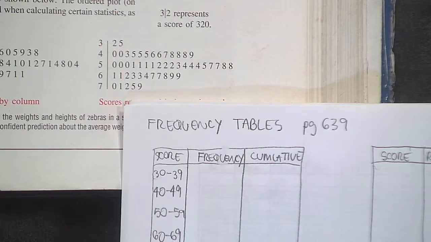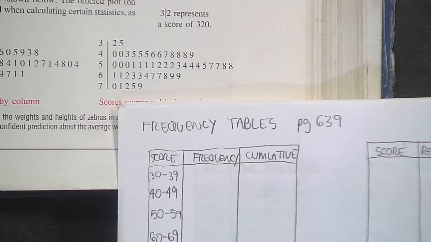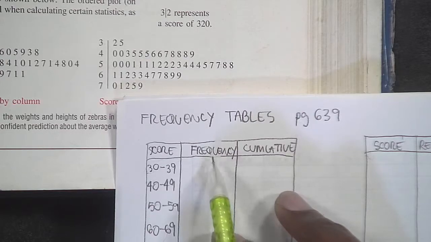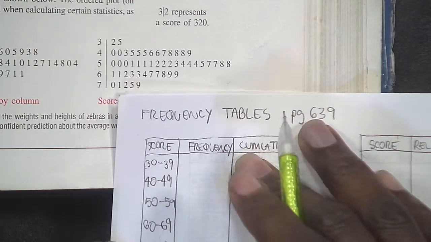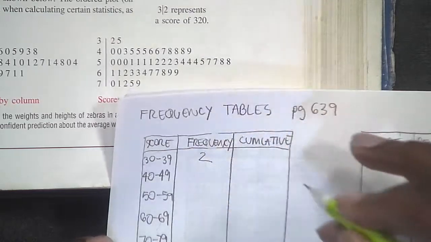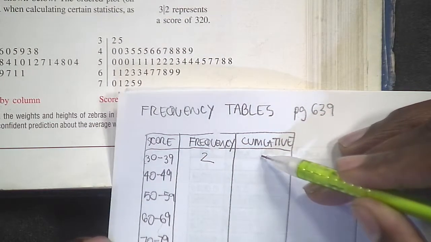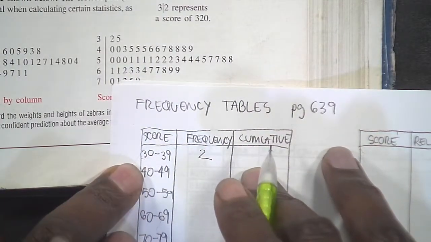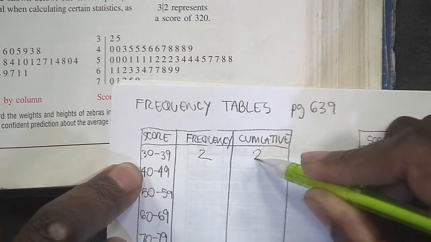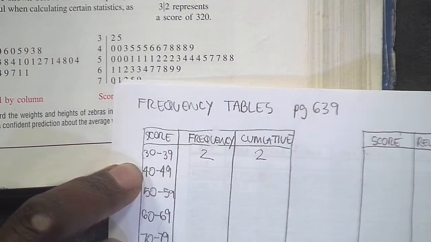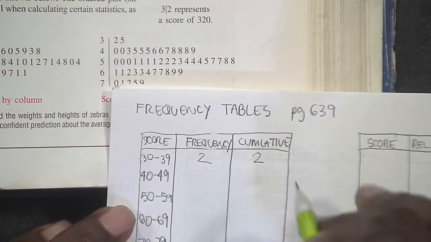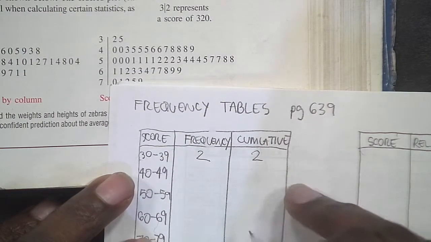I'm intentionally using the word frequently because oftentimes when we use the word frequently, it sort of can be exchanged with the number or with the expression frequency. So you see the scores between 30 and 39 two times. And then this cumulative score represents a total number of scores that you have taken into consideration up to that point. So for this particular chart, our cumulative score would be 2. All right, we're just sort of adding the total number of scores that we have taken into consideration in this cumulative column.